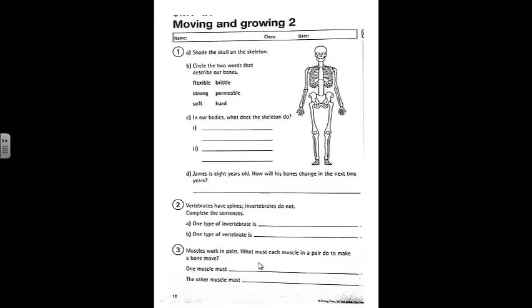So relax and contract. One muscle must contract and the other muscle must relax. Contract and relax. Pull the bone and push the bone. One pulls it, and pull means contract, and one pushes on the bone, which means relax. Push and pull, relax and contract. One muscle must relax and the other muscle must contract.